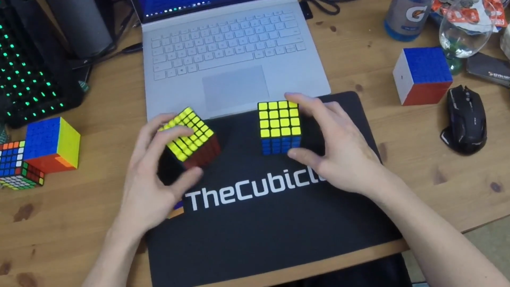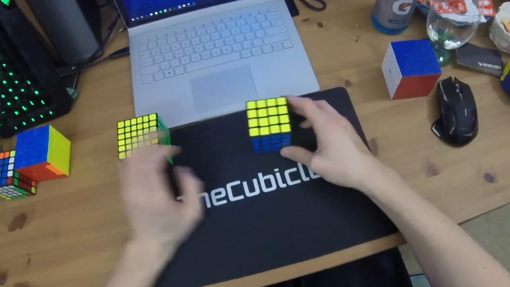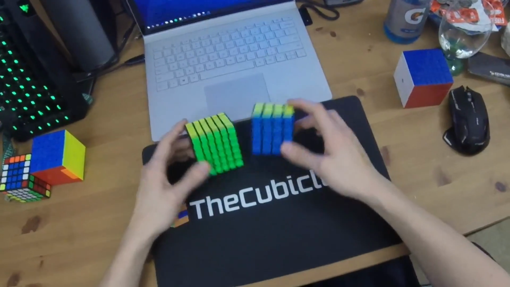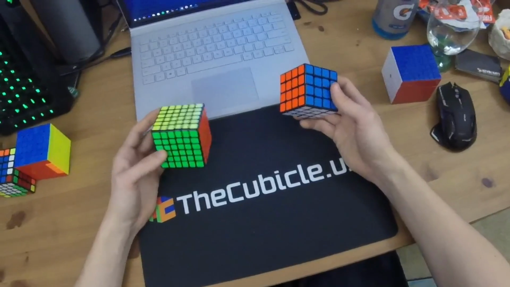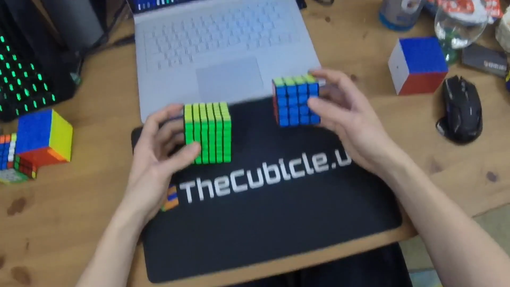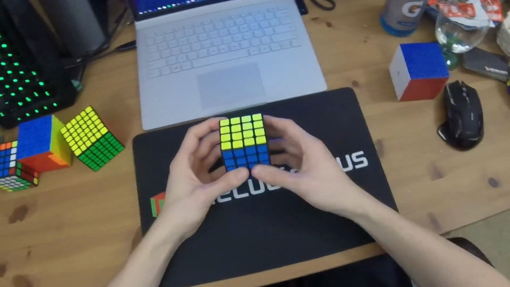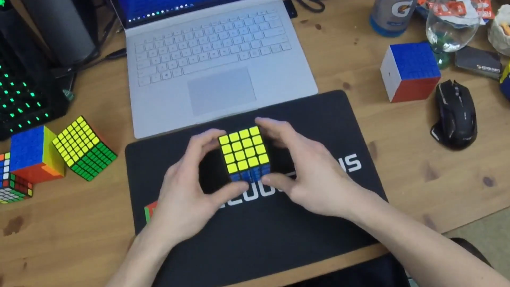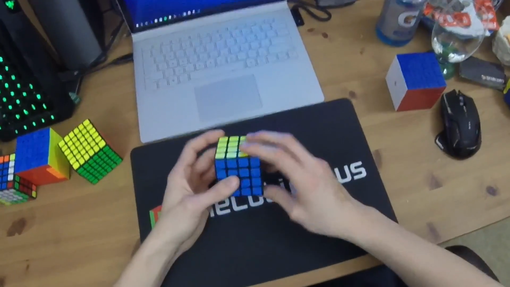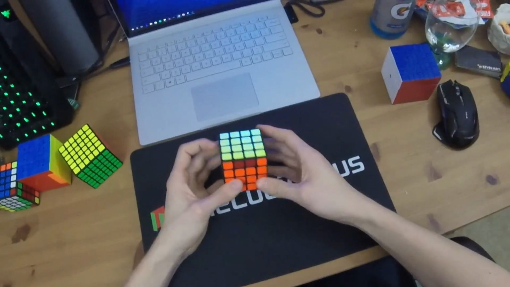Today we're going to be going over a pretty interesting episode about when to do your PLL parity. Obviously, since we're talking about PLL parity, we're only going to be talking about 4x4 and 6x6. Since 4x4s turn better than 6x6s, and this is exactly the same, I'll just be showing you on 4x4. So, let's just start with a very simple example.